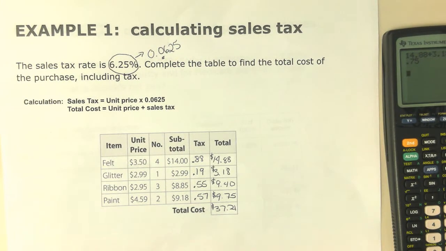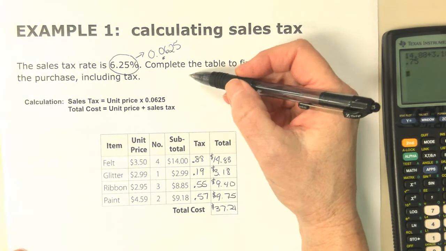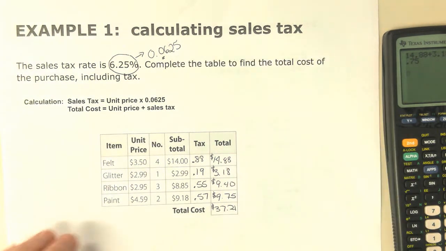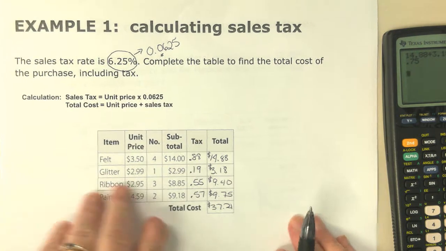Okay, so that is how we calculate sales tax. Each individual item or the total, subtotal times the sales tax rate, and remember to use decimal form to represent it properly. All right, let's move on.